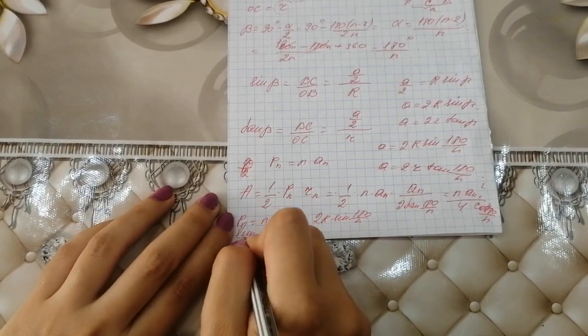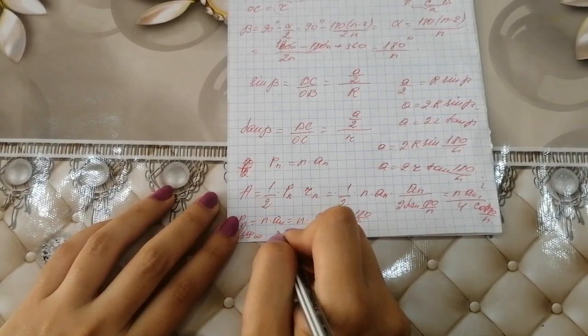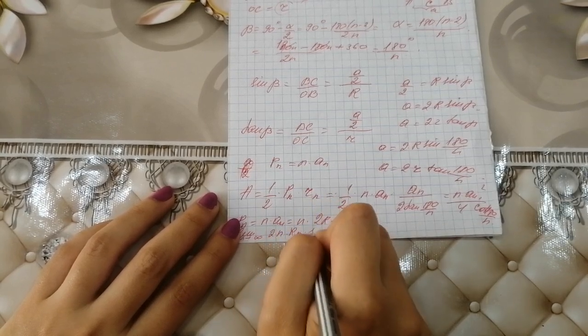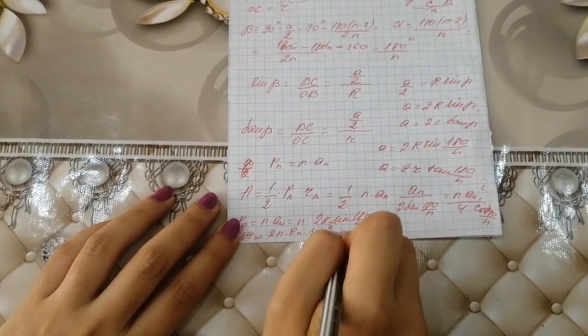Write the limit when n tends to infinity of n times Rn sine pi over n.